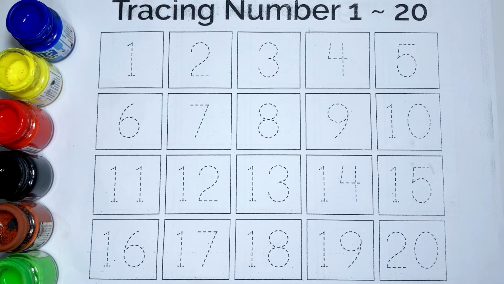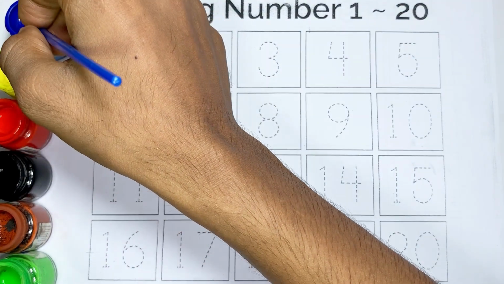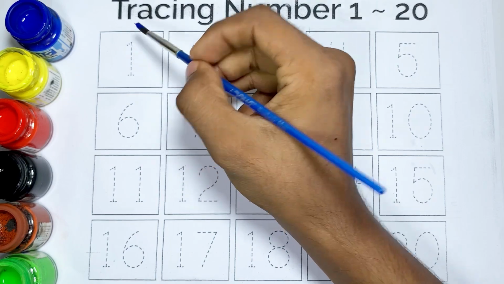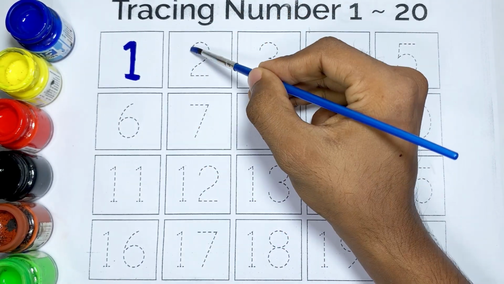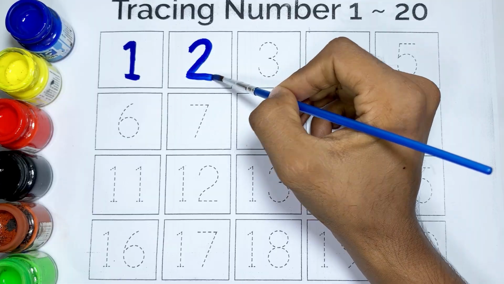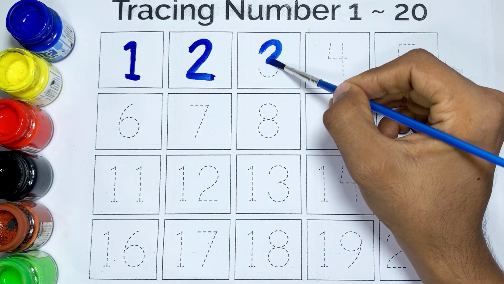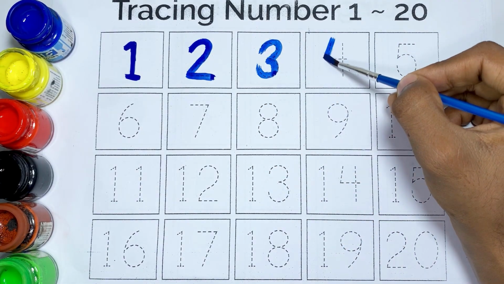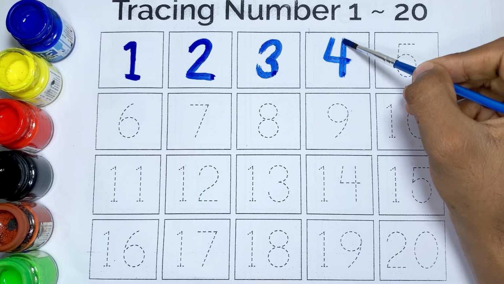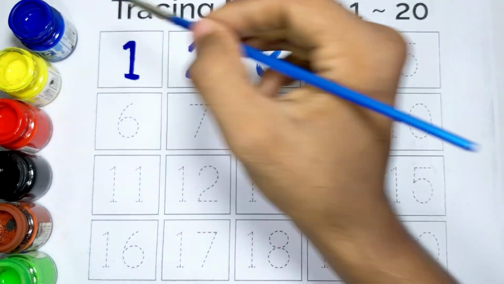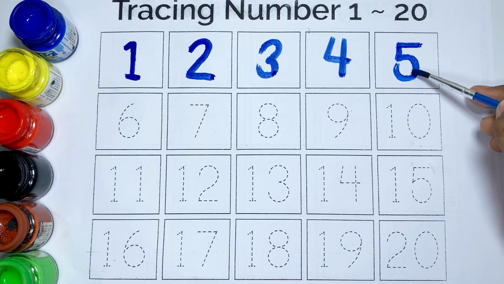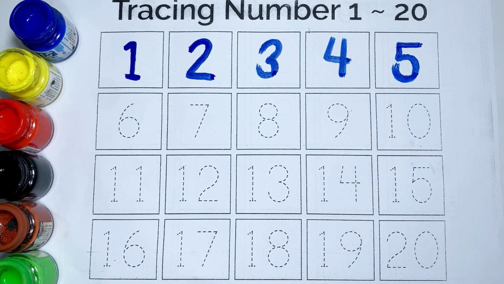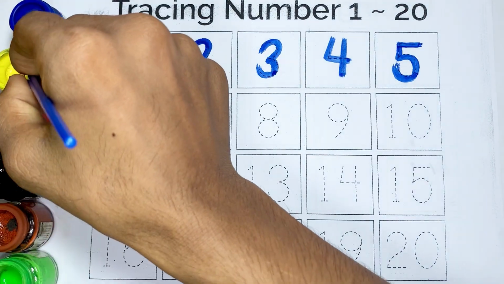Now you draw one and use blue color. 1, 2, 3, 4, 5. Now you draw 6 and use yellow color.